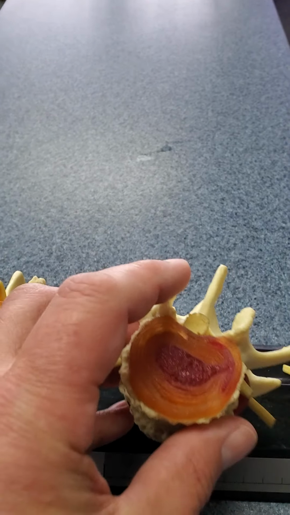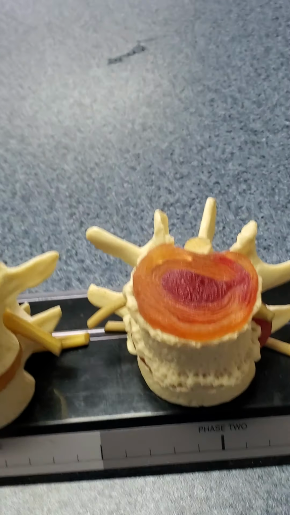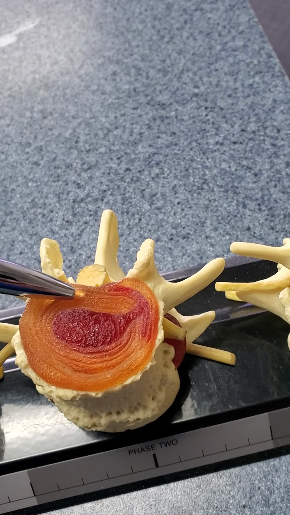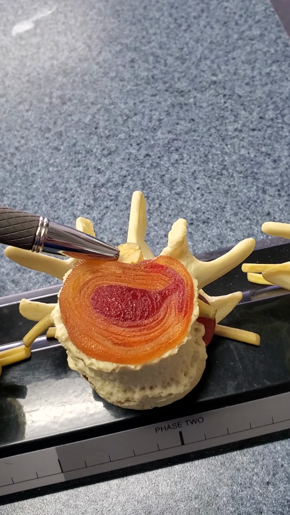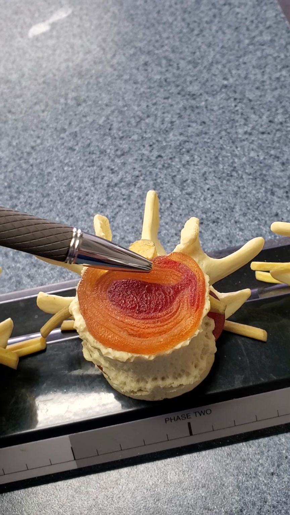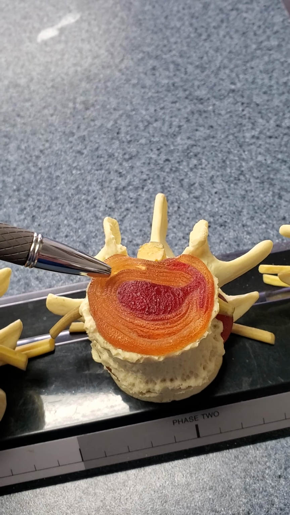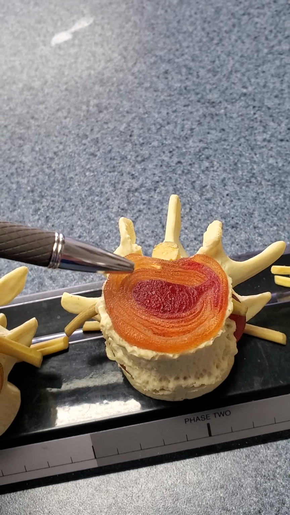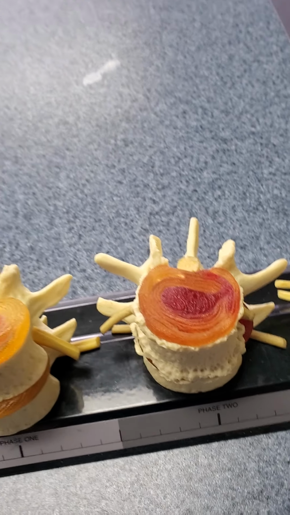Sometimes the disc can bulge directly back into the spinal cord. And then you can have pain on the right side, you can have pain on the left side, or you can have pain on both sides at the same time.